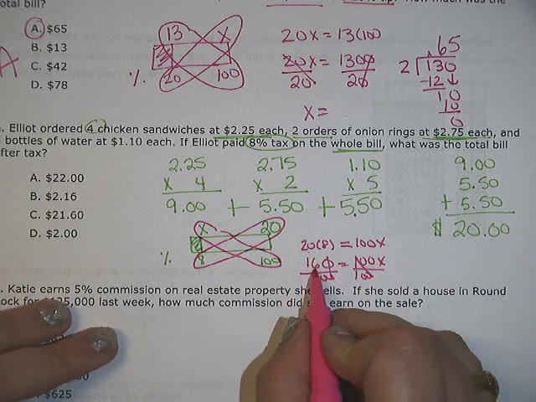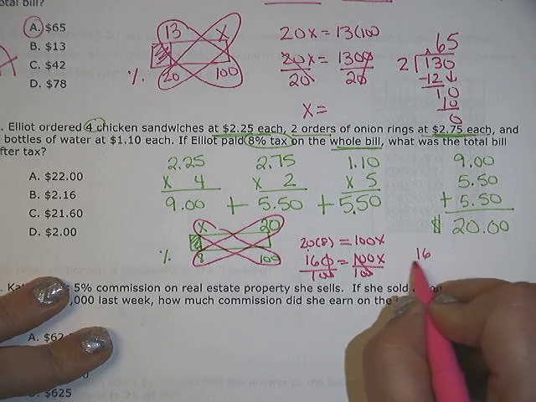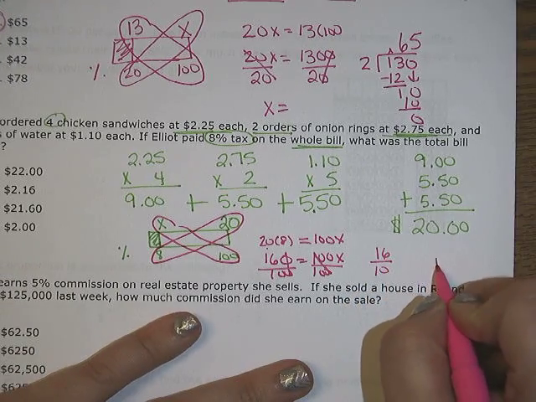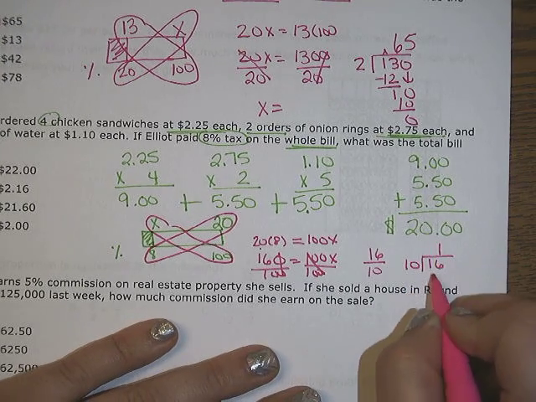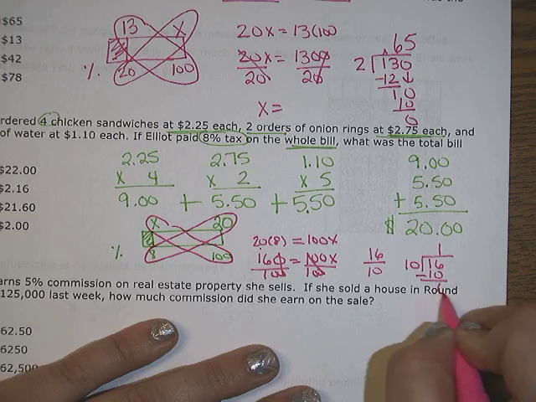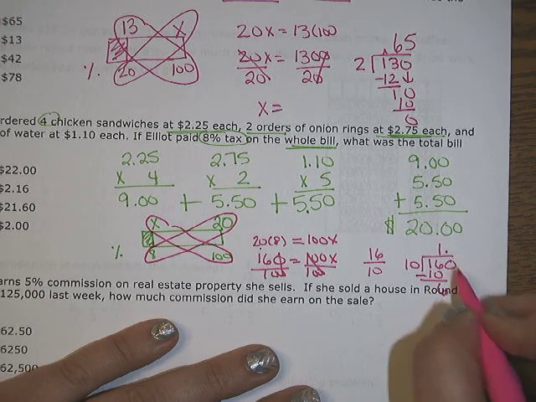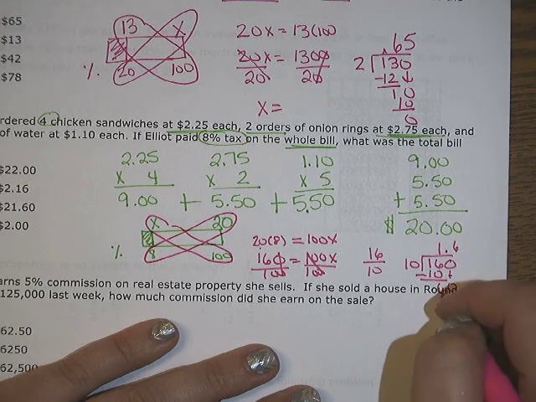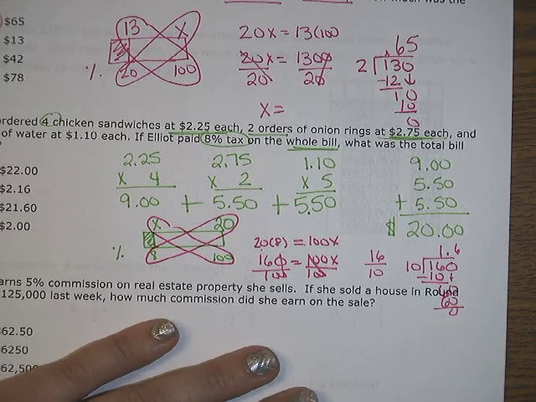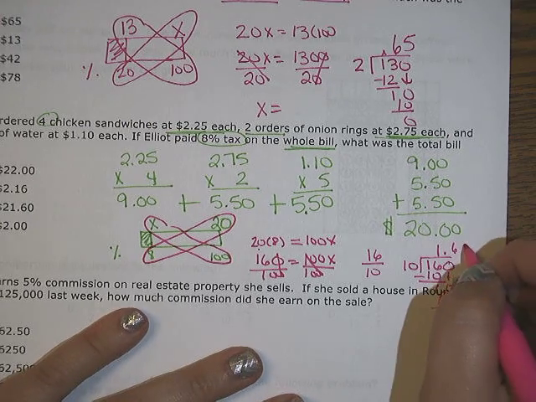Now, just like we've been doing every other time, you have to divide both sides by 100. They cancel out. I have some zeros that cancel out. So now I have 16 divided by 10. So the top goes in, bottom goes out. 10 goes into 16 one time. Now, remember, you don't want a remainder, so you're going to put a decimal and a 0 inside. How many 10s are in 60?